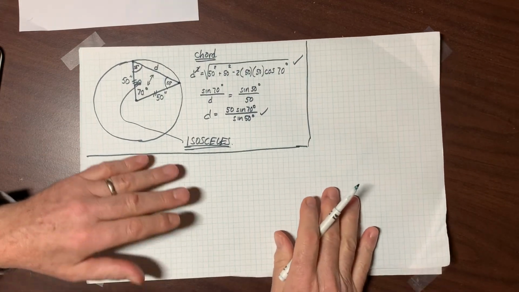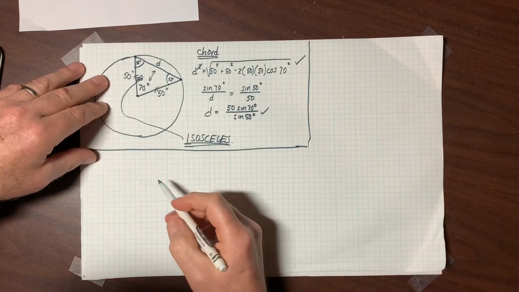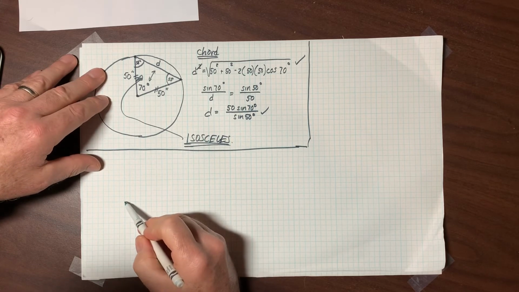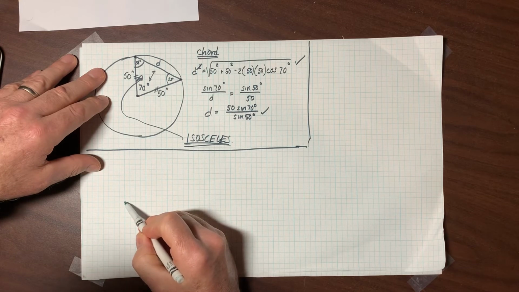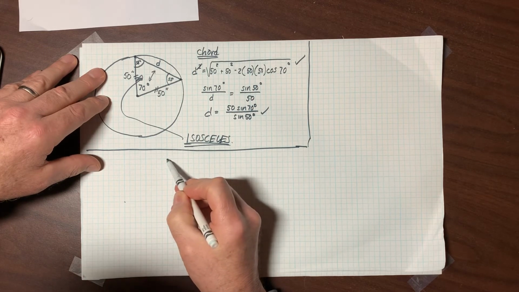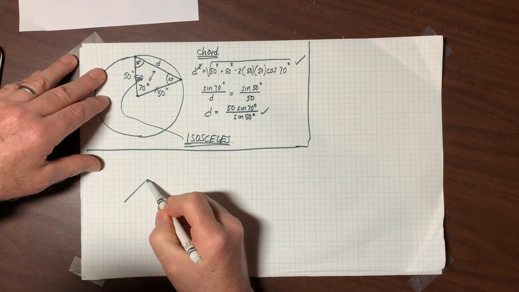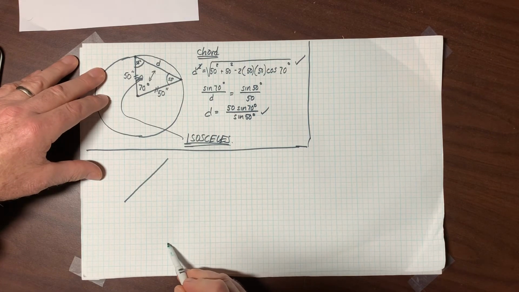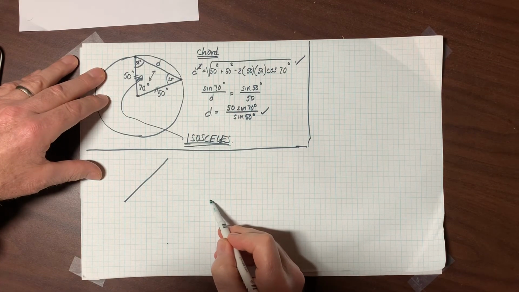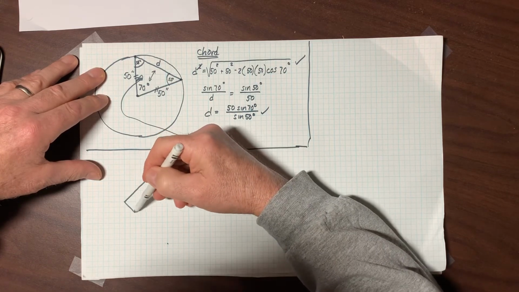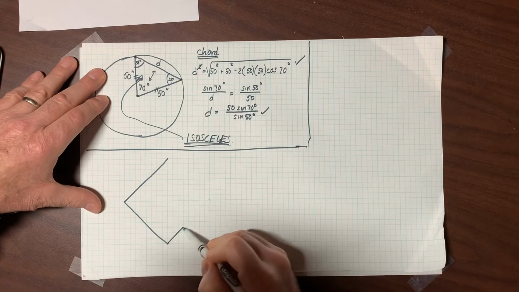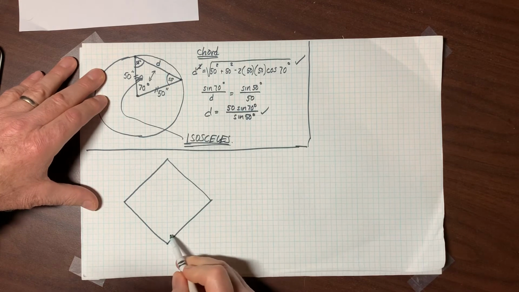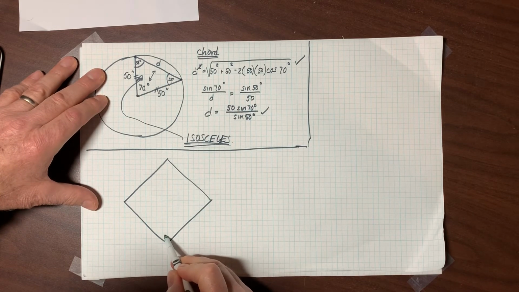Let's do a problem involving baseball. So we're considering a baseball field. Let me try to draw a baseball field here for you. So this is a baseball field, and we're going to make this home plate right here.